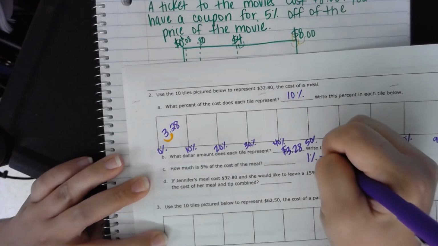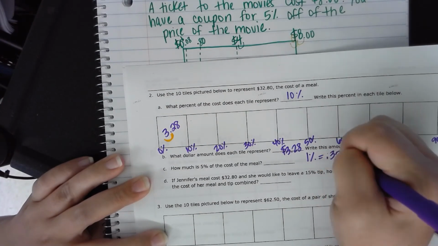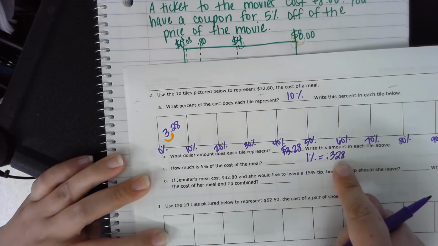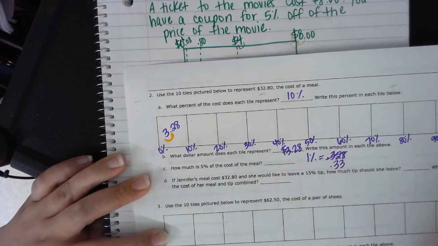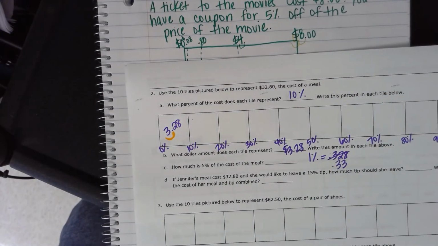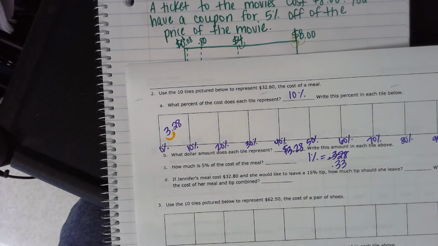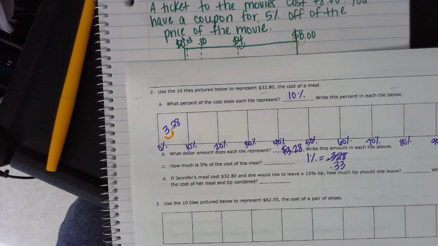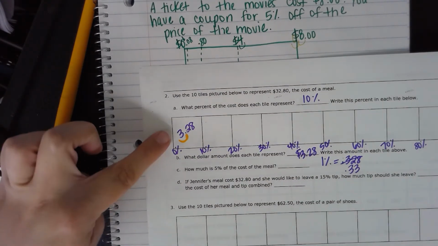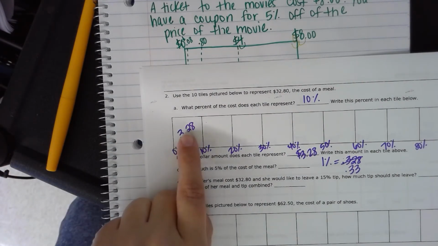1% equals 0.328, which would be rounded to 0.33. So 33 cents. Or we could take half of the 10%. So I could take $3.28.